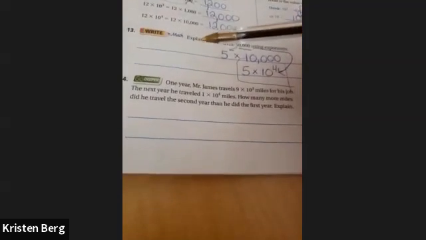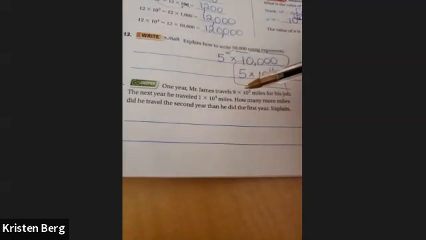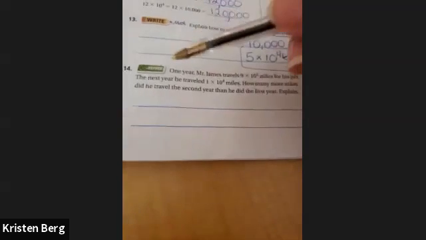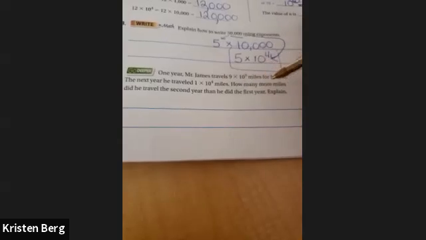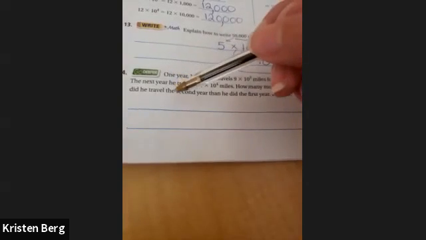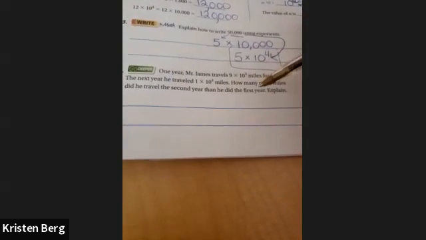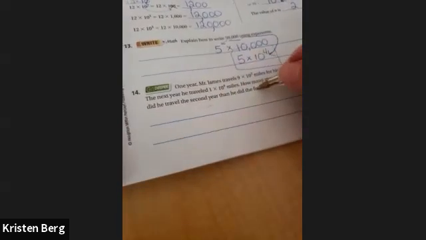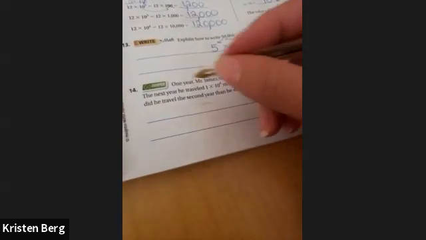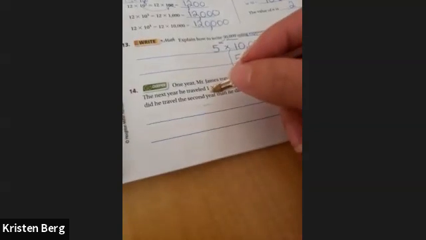Next, 1 year, Mr. James travels 9 times 10 to the 3rd power miles for his job. The next year, he traveled 1 times 10 to the 4th power miles. How many more miles did he travel that second year than his first year? And explain. All right, so it already told us that he's going to be traveling more on the second year than the first year. So let's look at that second year.